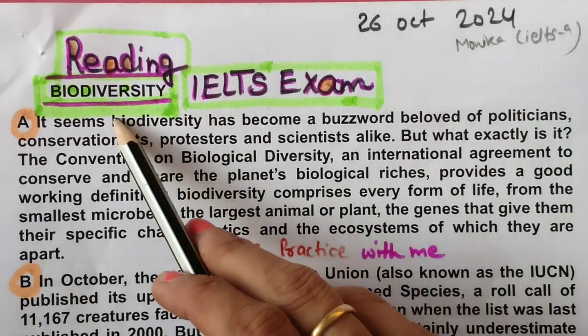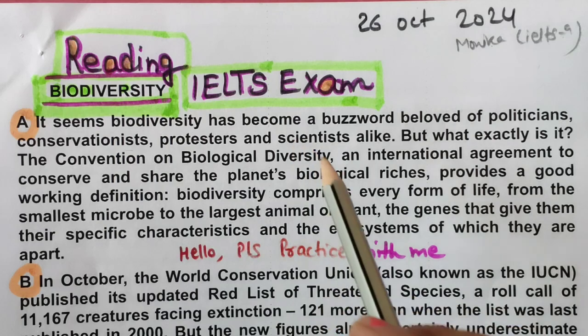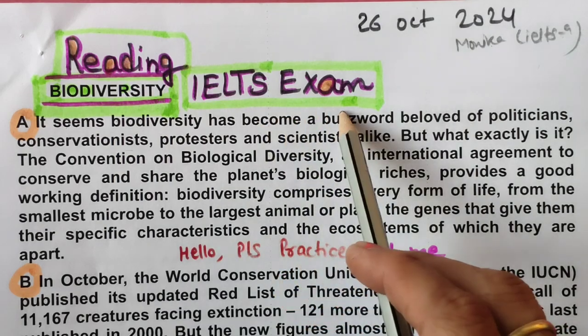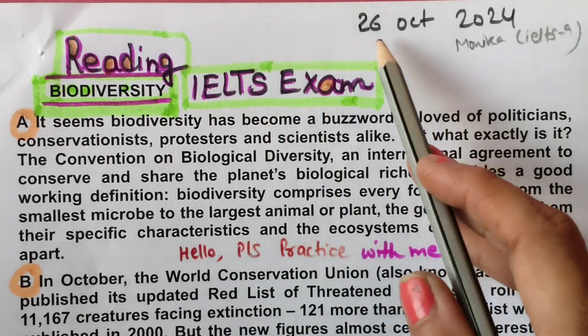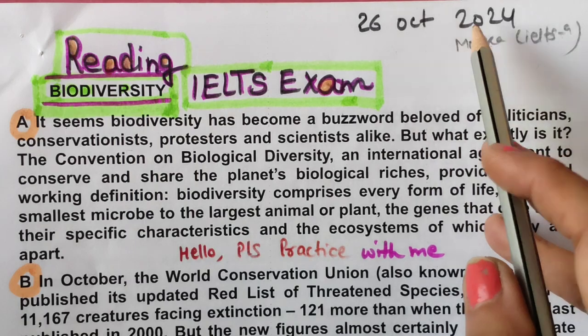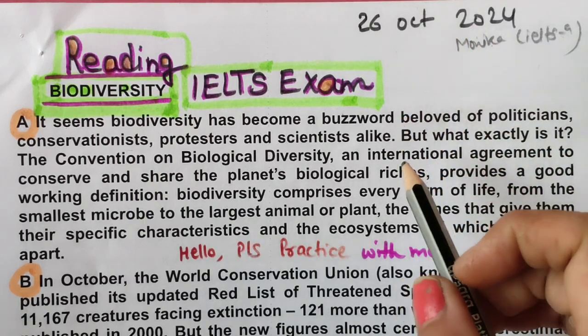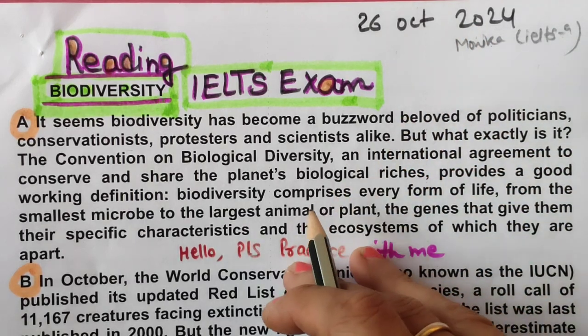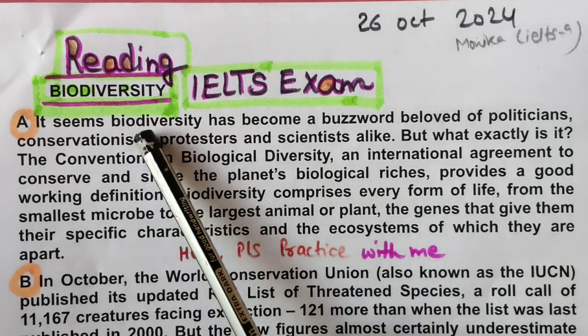So we will be doing this reading passage, that is biodiversity. Real IELTS exam reading is this. So it was part of 26th October 2024, and everyone, I'm wishing you happy Diwali. And now let's start this reading, that is biodiversity.